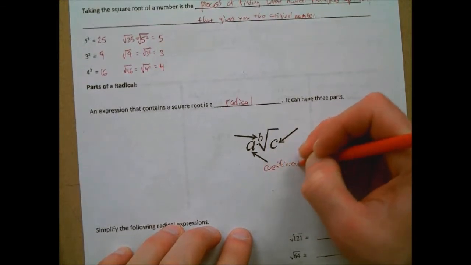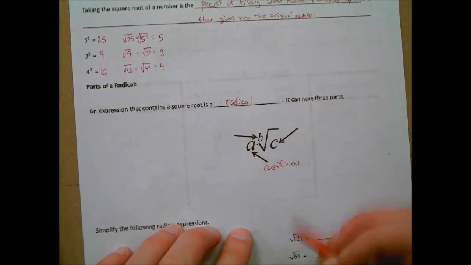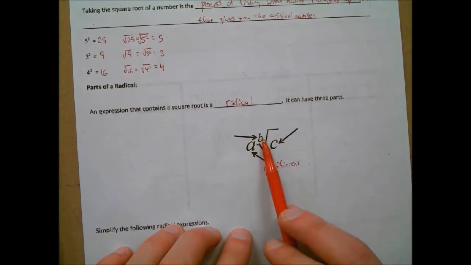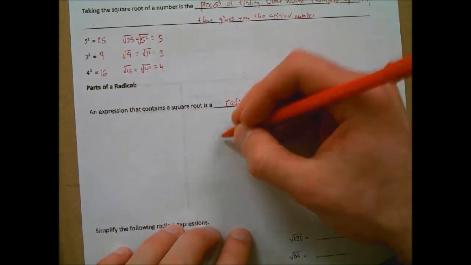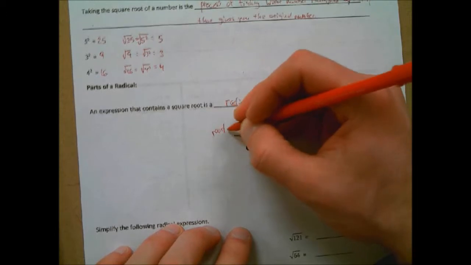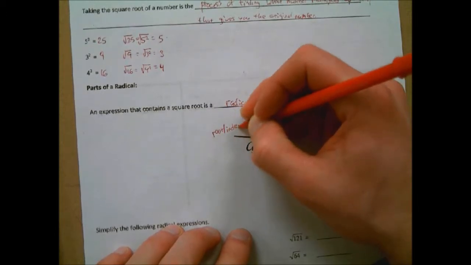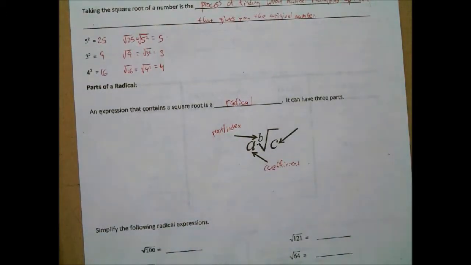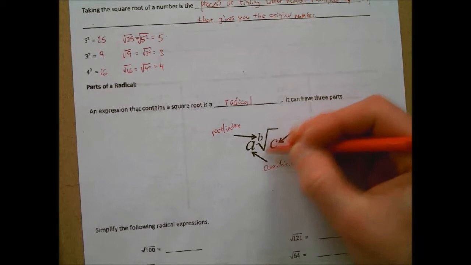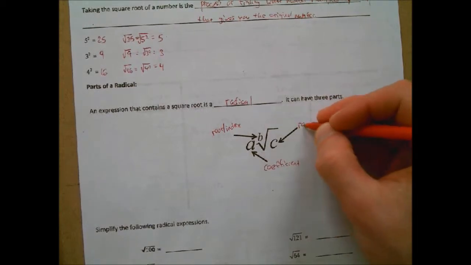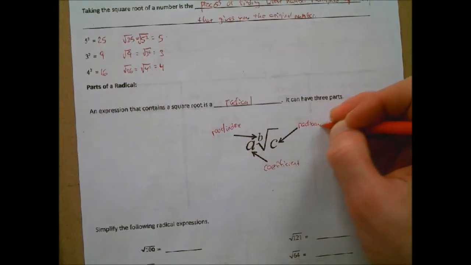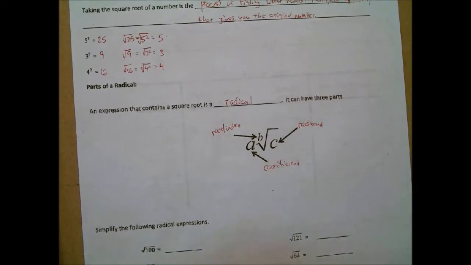So it's A times this thing here. This B is called the root, but it's also sometimes called the index. I'm going to refer to it as the root, so root/index is what I call the B there. And the C, the thing underneath the root symbol, is called the radicand.